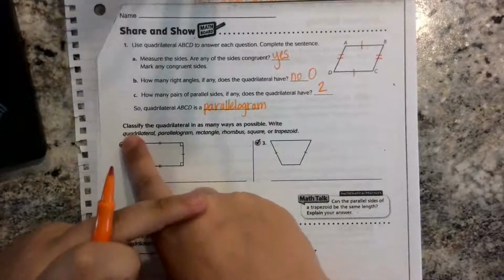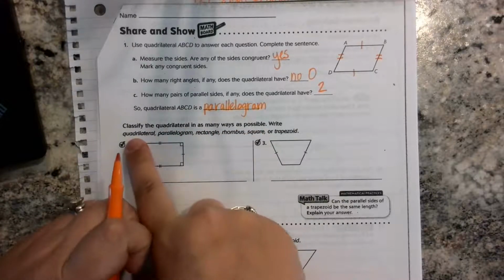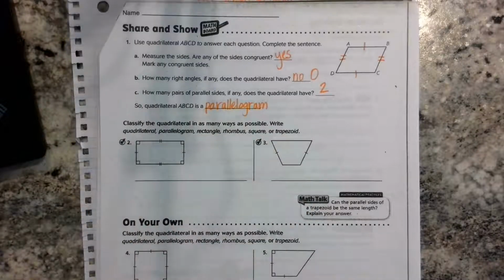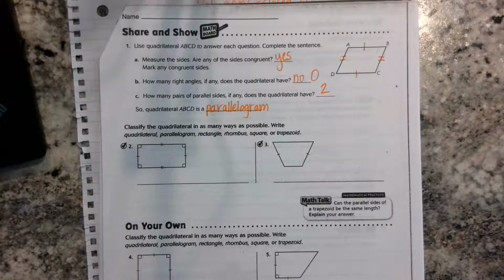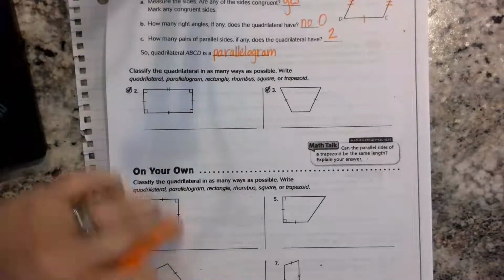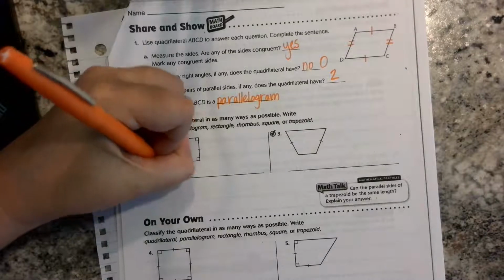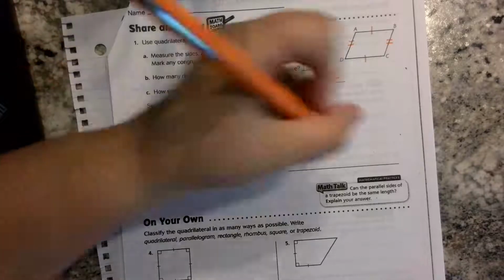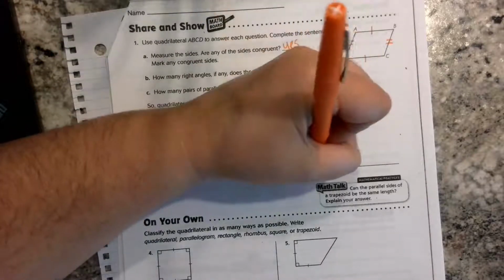Okay, the next one says classify the quadrilateral in as many ways as possible. Write quadrilateral, parallelogram, rectangle, rhombus, square, trapezoid. So all of these are going to be quadrilaterals. You're going to write that word for every single one, and that's including the on your own part down here. So I'm going to write quadrilateral on this one. And I'm going to go ahead and write it here because I know both of them are.